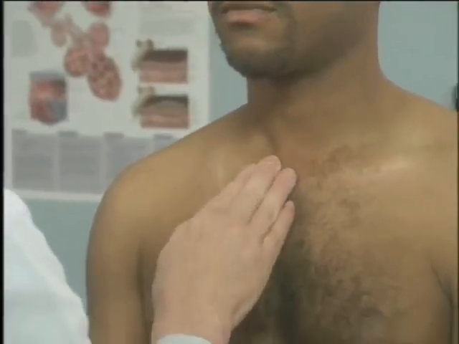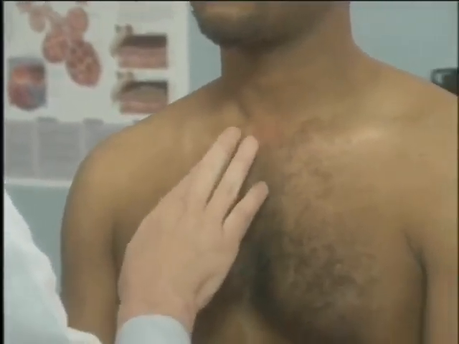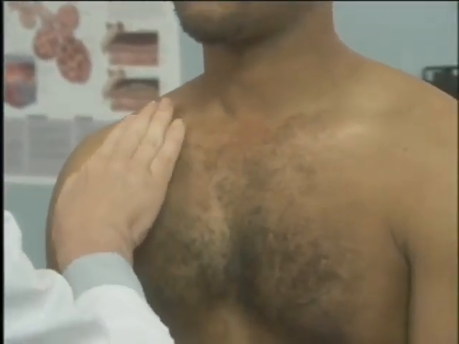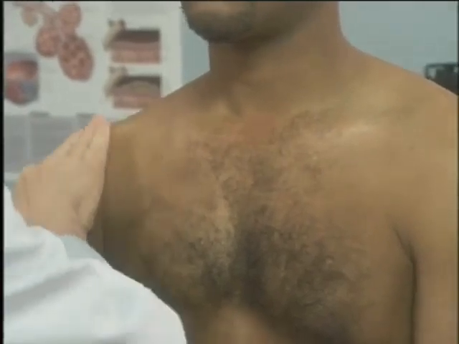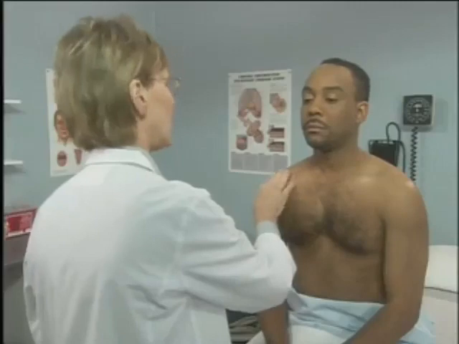Begin by inspecting the clavicles, anterior and posterior shoulders, and scapulae for symmetry, noting any atrophy, swelling, or deformity. Now I'm going to check your sternoclavicular joint. Palpate for tenderness at the sternoclavicular joint, the acromioclavicular joint, and the subacromial area. Any tenderness there?